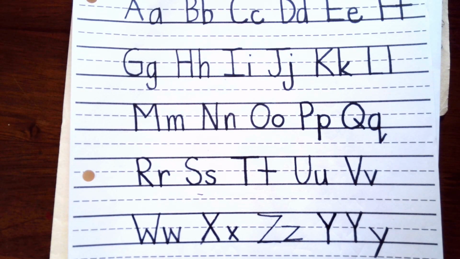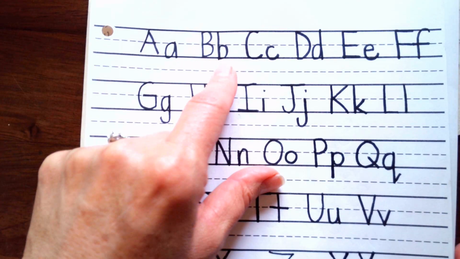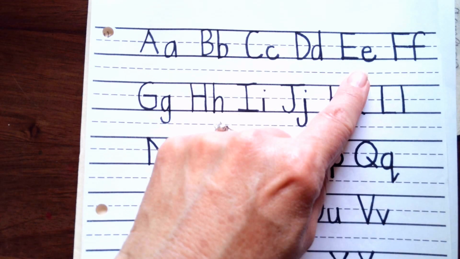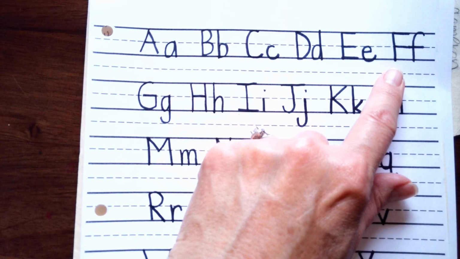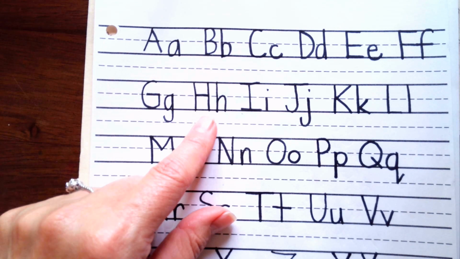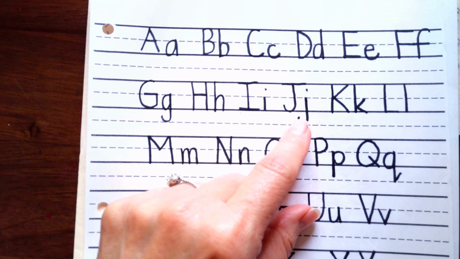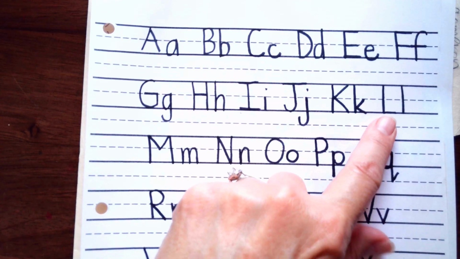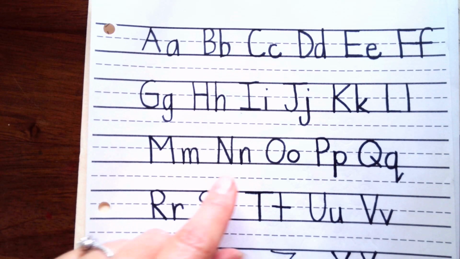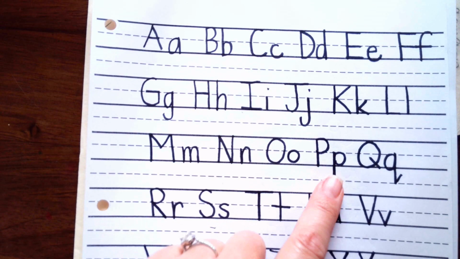Now we're going to do our sounds. A makes a, B makes b, C makes k, and D makes d. E makes e, F makes f, G makes g, and H makes h. I makes i, J makes j, K makes k, and L makes l. M makes m, N makes n, O makes ah, and P makes p.